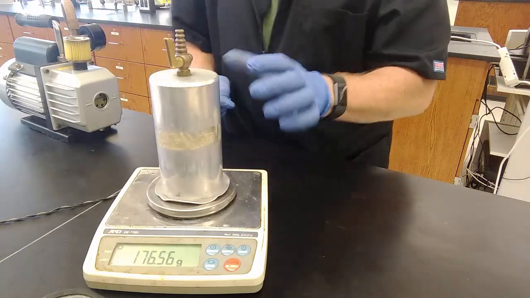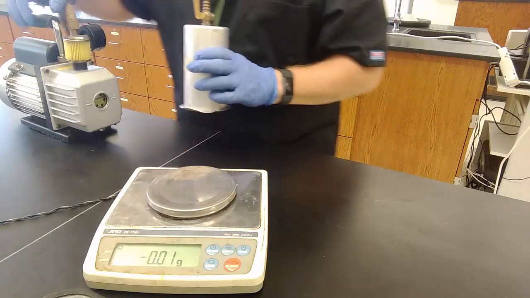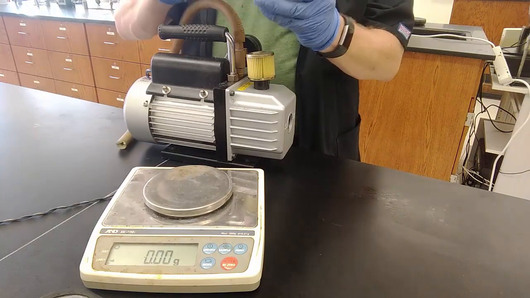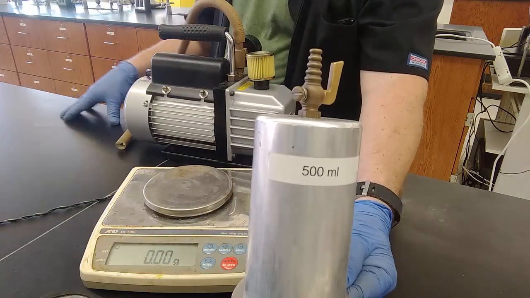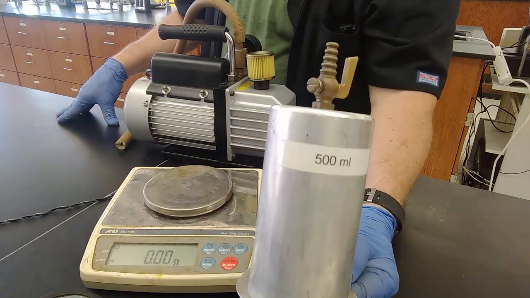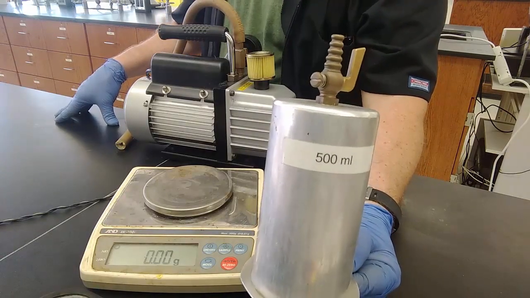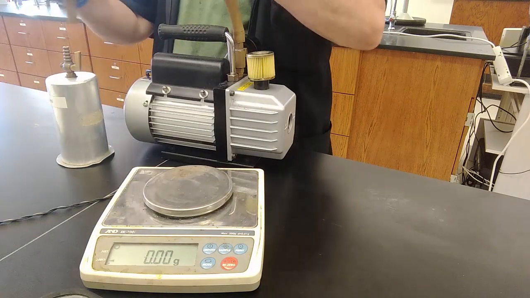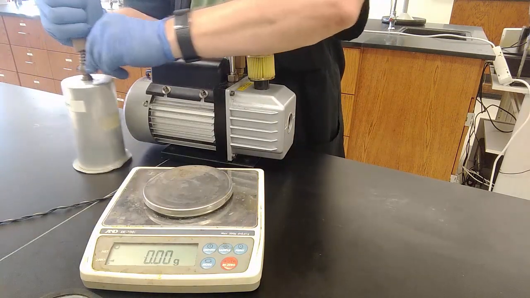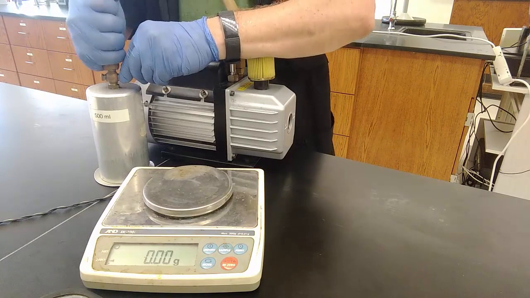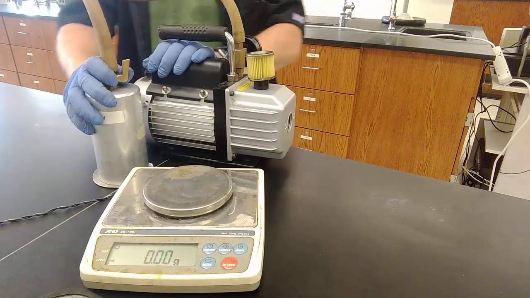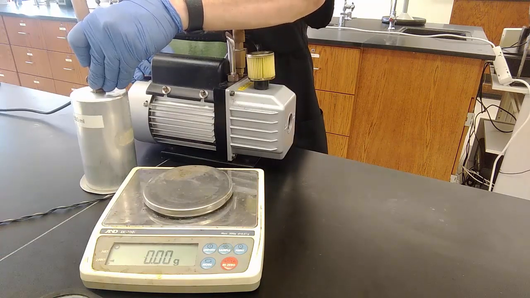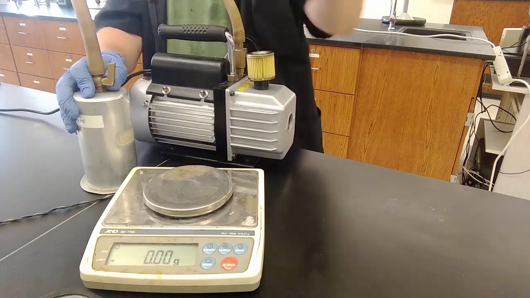Read your instructions. Open the valve and hook it up to our vacuum pump, and we will get all of the air out of our densitometer. 500 milliliters, 0.500 liters. So the valve is open so that we can suck the air out. Put on the hose. It's going to be a little bit noisy. Hopefully the noise control will catch it. Notice I'm hanging onto the densitometer so it doesn't flip over. There we go.